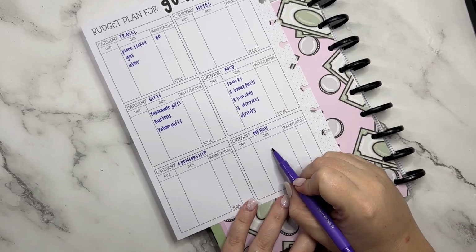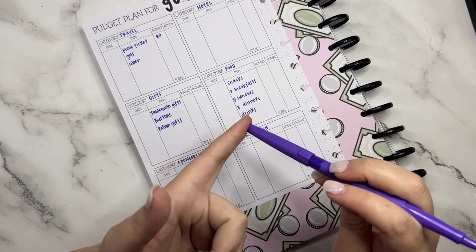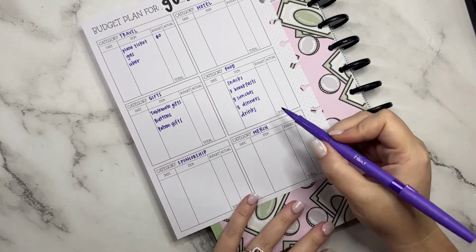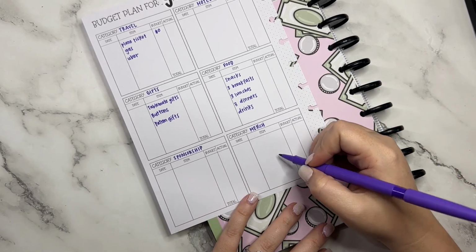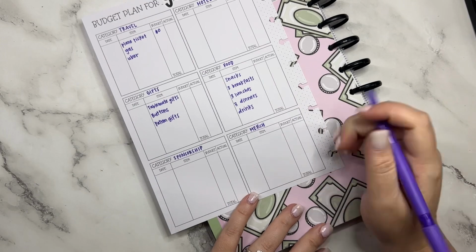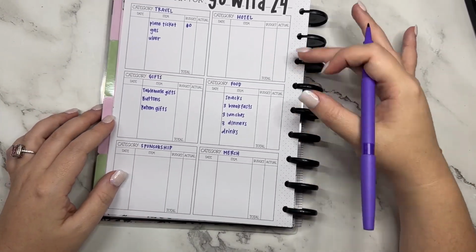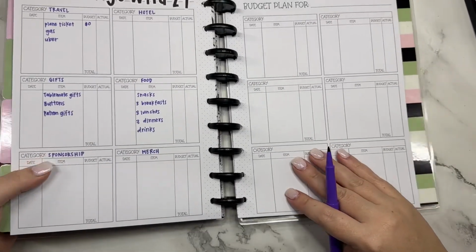So things that I want to buy from different shops that are selling Go Wild stuff. So maybe like a notebook, a tumbler, a sweatshirt, some stickers, some washi, things like that. I can list out what kind of merch I want, what my budget is going to be, and then what I actually spend. And then I have a whole little budget page just for Go Wild, and it's all broken down.